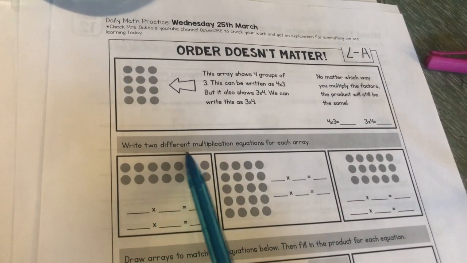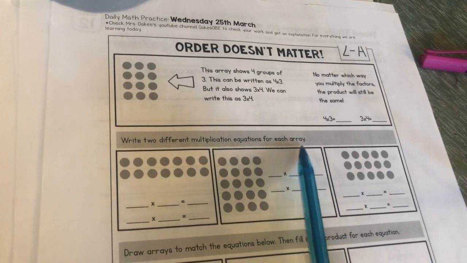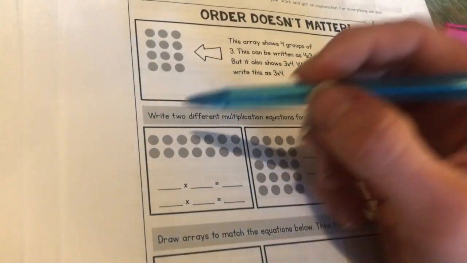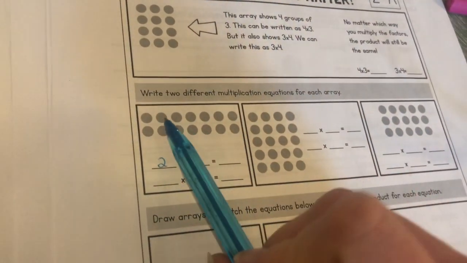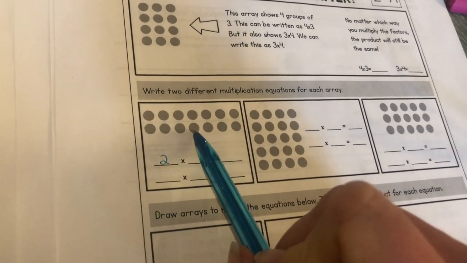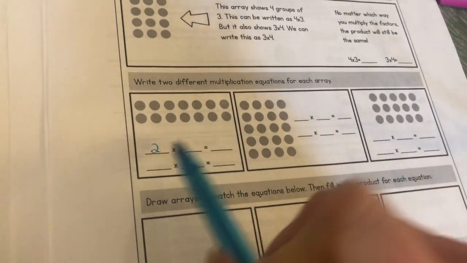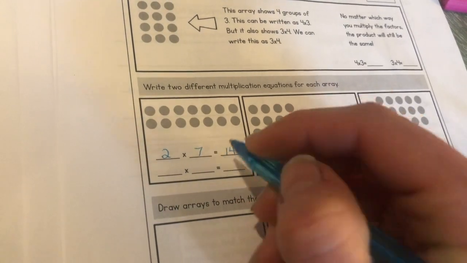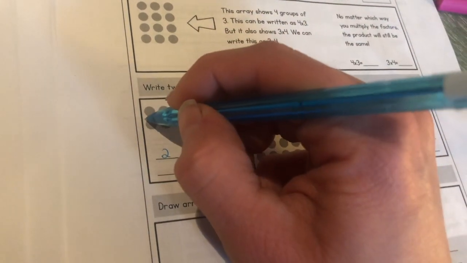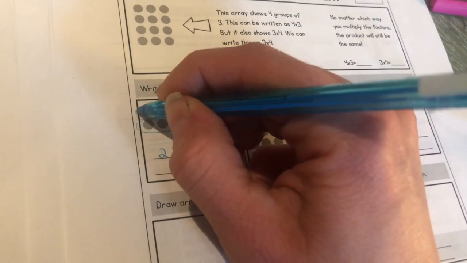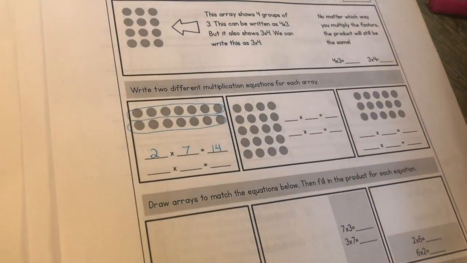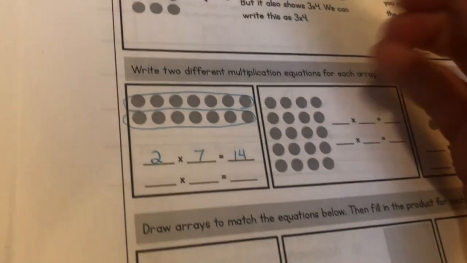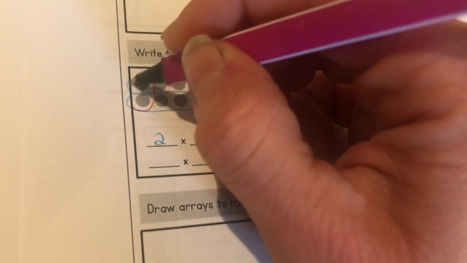So it says write 2 different multiplication equations for each array. So looking at my array, this one I know I have 2 groups of 1, 2, 3, 4, 5, 6, 7. Okay, 2 groups of 7 is 14. But I could also have, so look this way, it's 2 groups of 7. And I'm just going to change color so you can really see here. But I also have groups of 2.